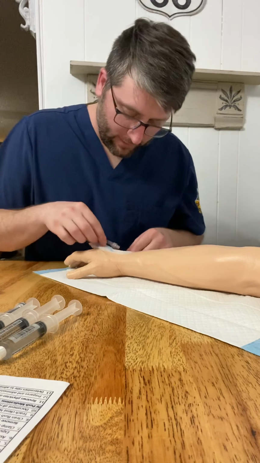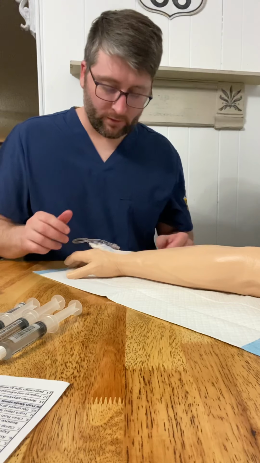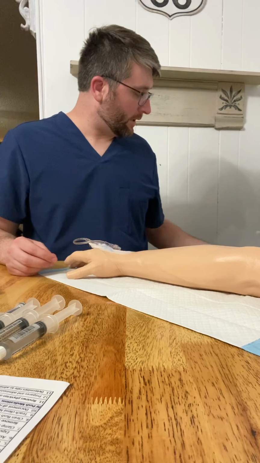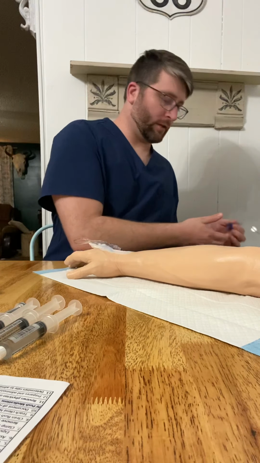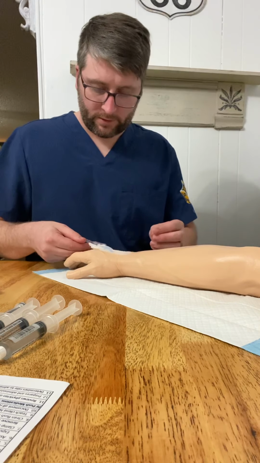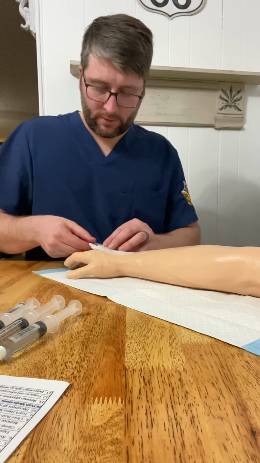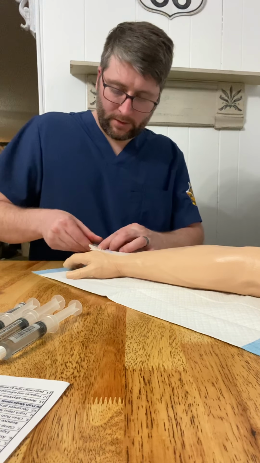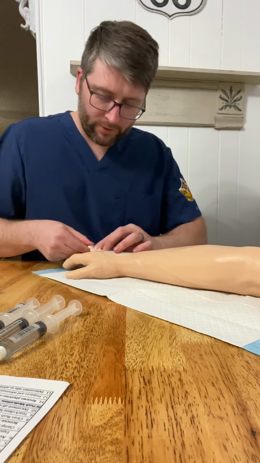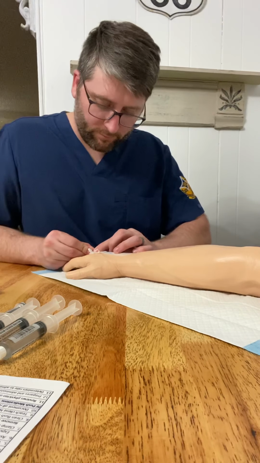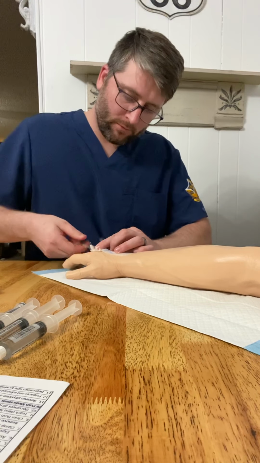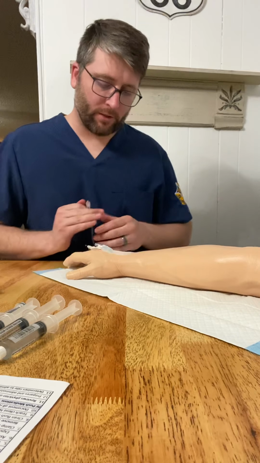We are now going to assess the IV site and make sure it is patent, that we don't have any other problems. We're going to clamp off our IV at this time. We are going to loosen our IV tubing. There we go, it is clamped. And we're going to disconnect that. We're holding pressure down on that catheter, ensuring that we don't pop that out.